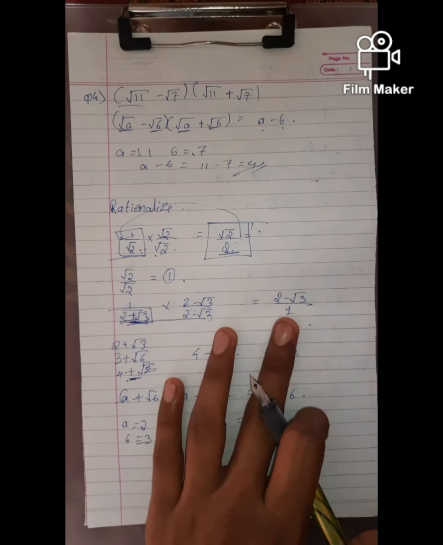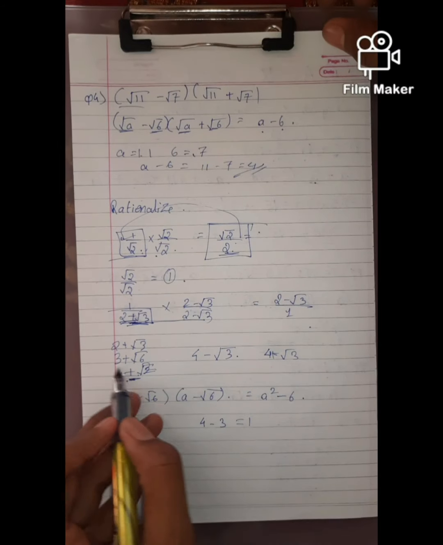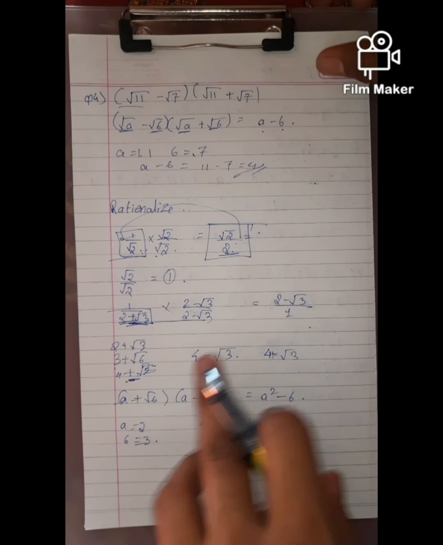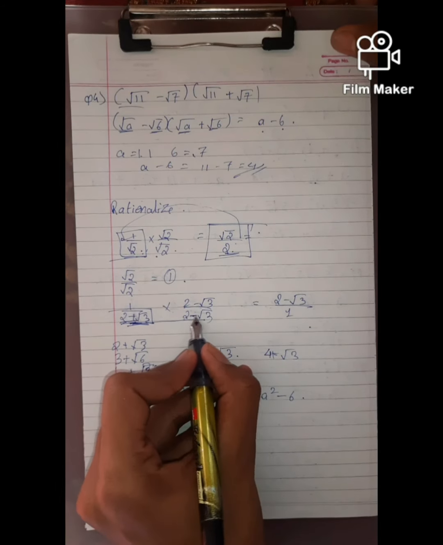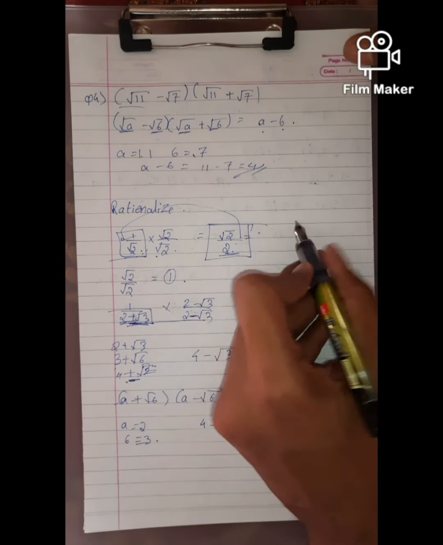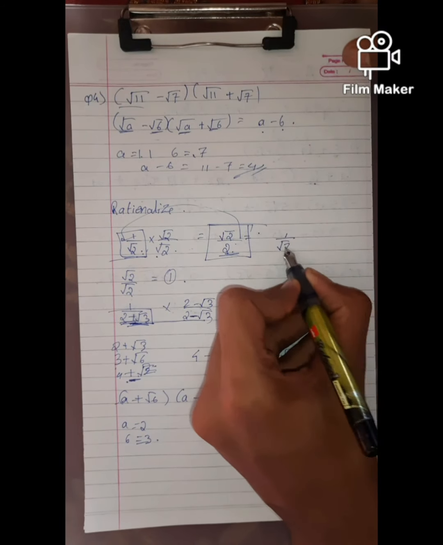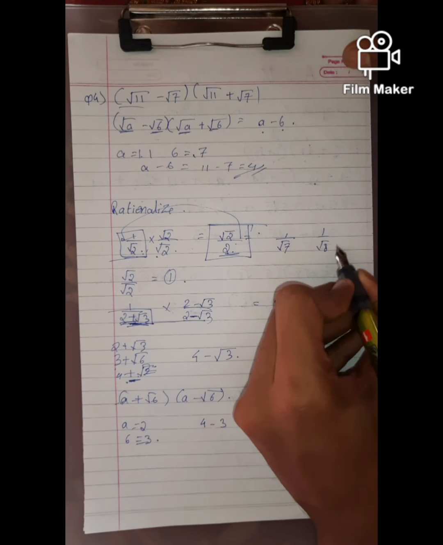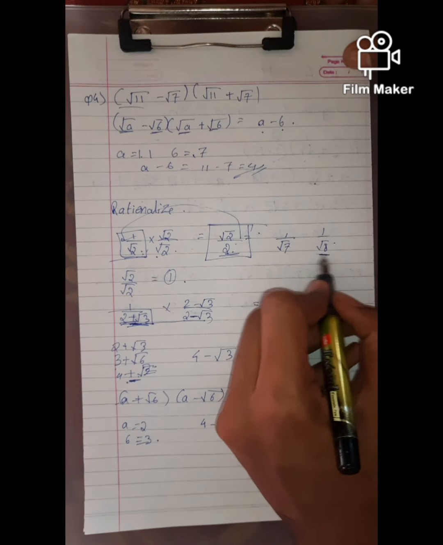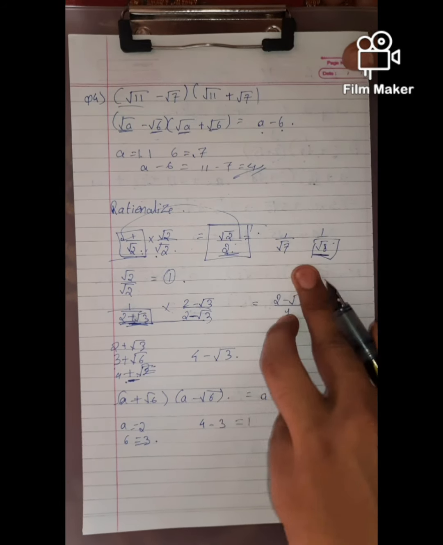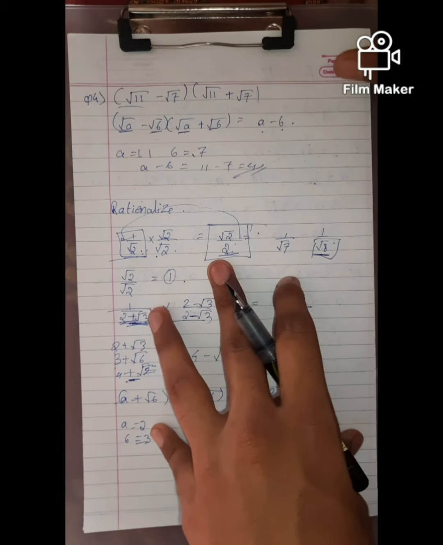So this is how we do when we have 2 plus root 3 or 4 plus root 3 or 3 plus root 6. We just change the sign of the under root quantity. Or when we have simply 1 by root 7 or 1 by root 8, we just multiply and divide by the number which is in the denominator. Okay guys, so like this we do.